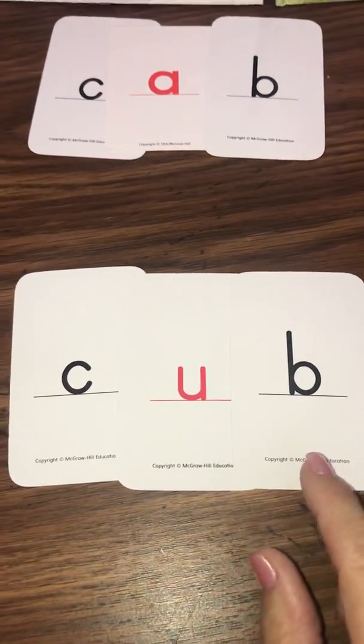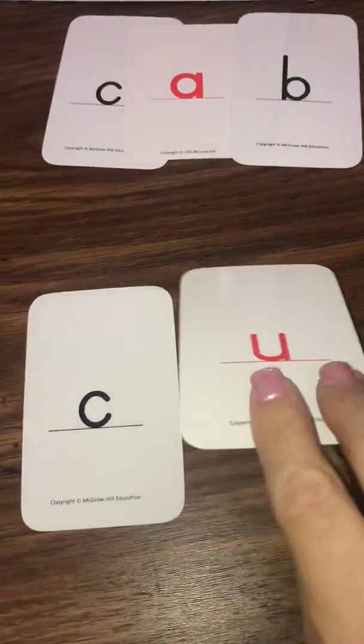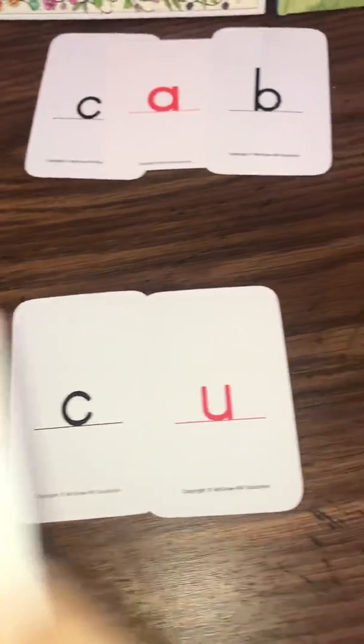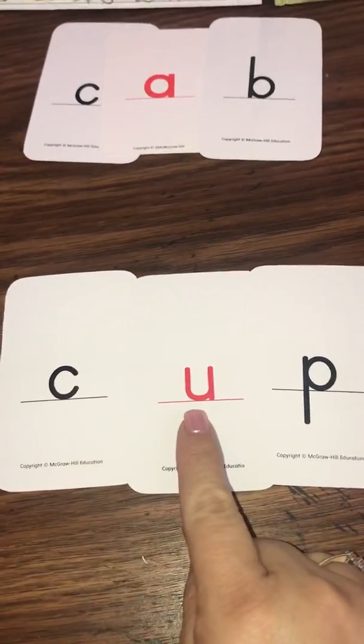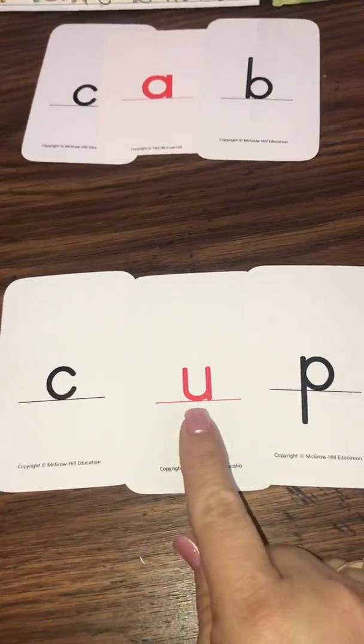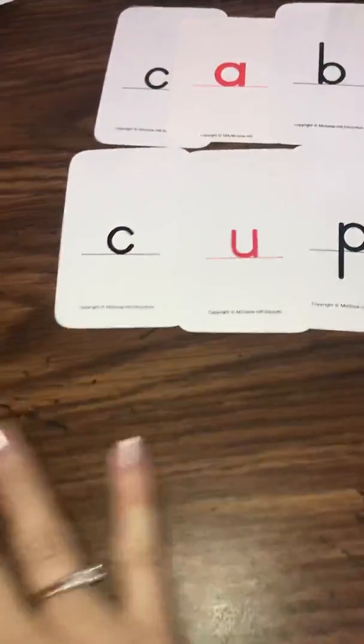Exactly. But what if I take that last sound off one more time? Oh, look at that. The U is going with it. You stay there, u. I'm going to add one more last sound. P. K-u-p. U stayed the same. Cup. You got it. All right, let's move that one up there.